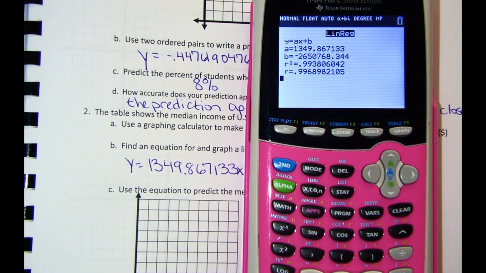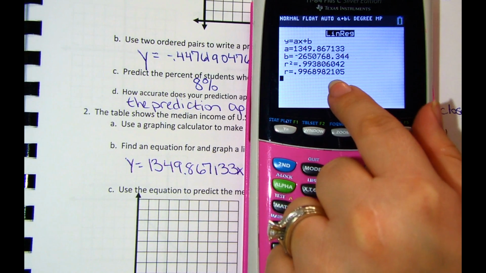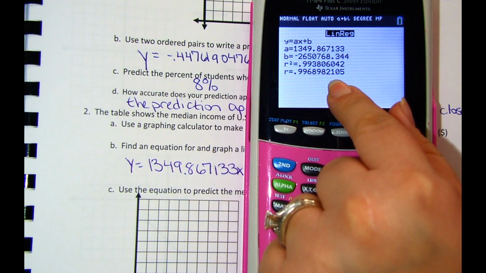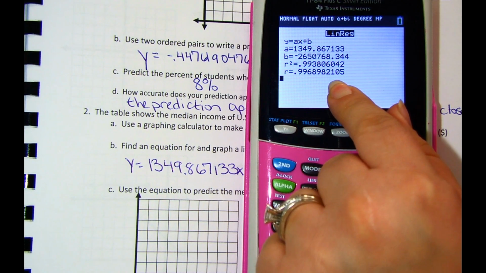If we want to evaluate how good of a model our equation is, we need to look at the R value. The R value is between 0.9 and 1. That means that this is a very strong and accurate model.